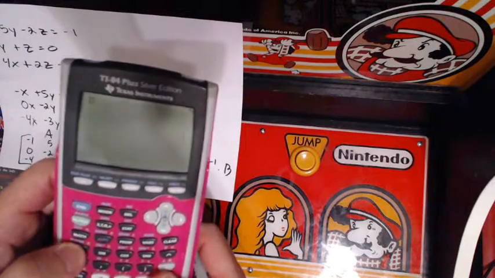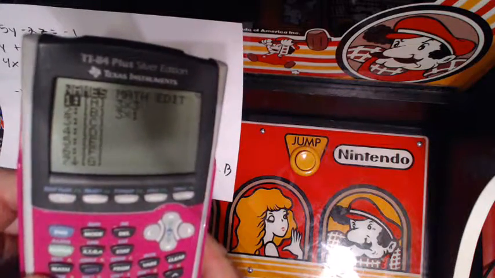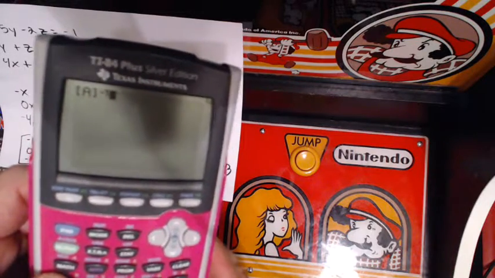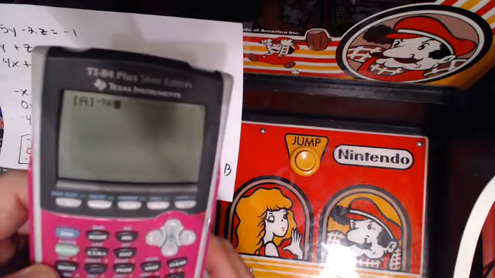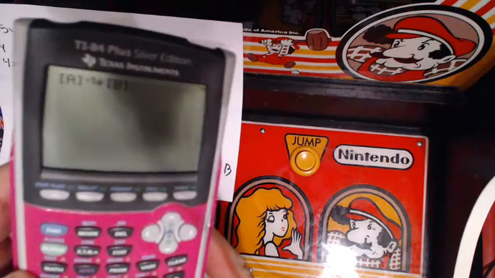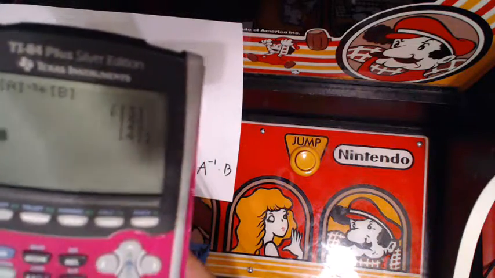So look, remember how you do this. You go to second matrix, you pull this up right here, and I'm going to hit enter on A. When A pops up, I'm going to hit the -1 button, like that. Then I'm going to put times B. Matrix A inverse times B. And look at that: 3, 2, 4.